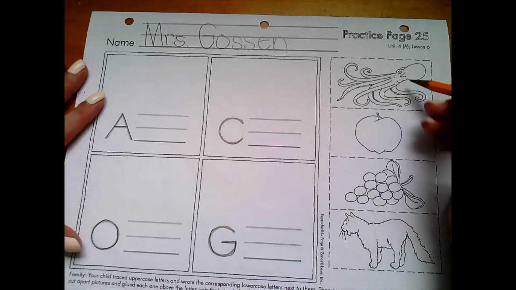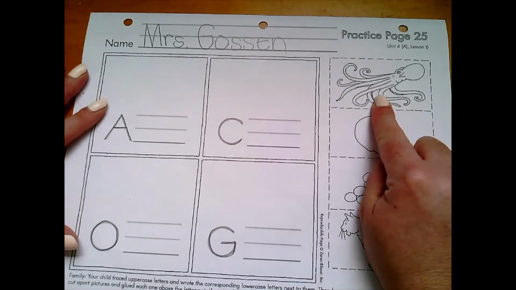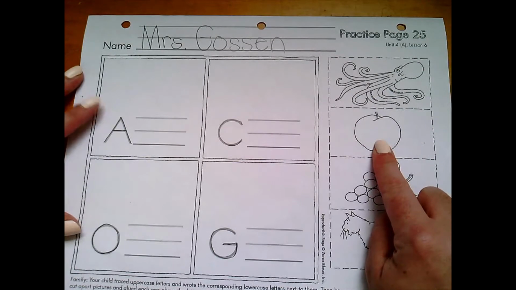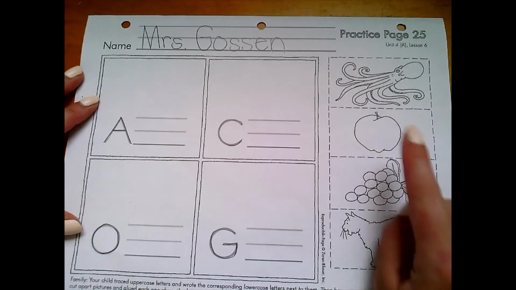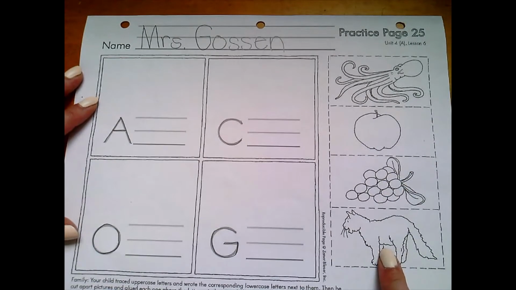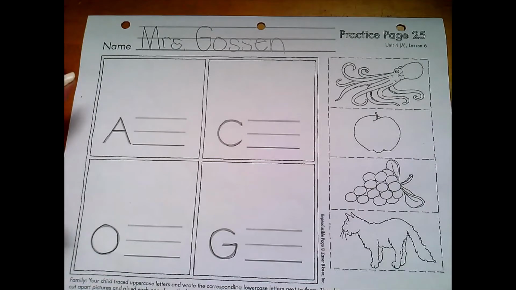On the side of the page, we have 4 pictures. At the top is an octopus. Say octopus. Apple. Grape. Cat. Good. So now we are going to decide where these pictures have to go.